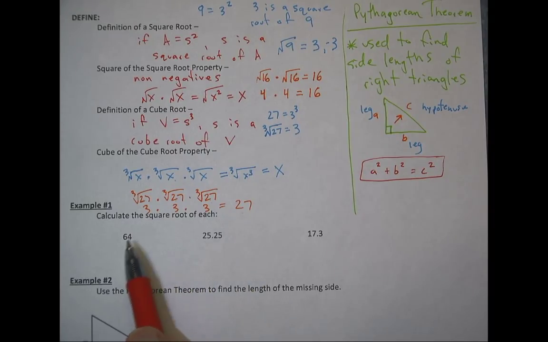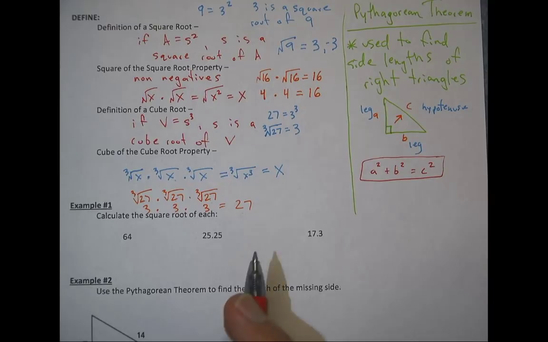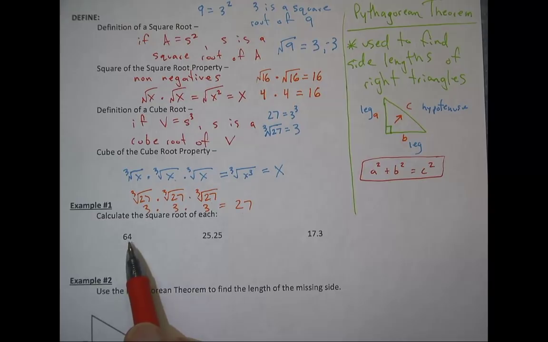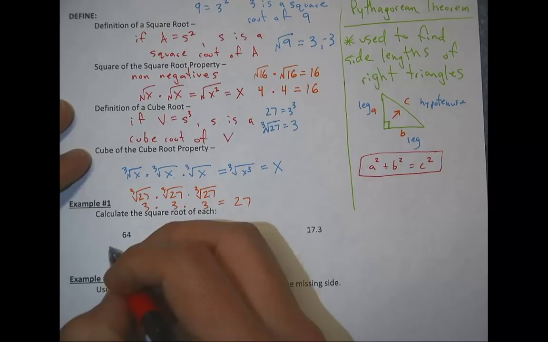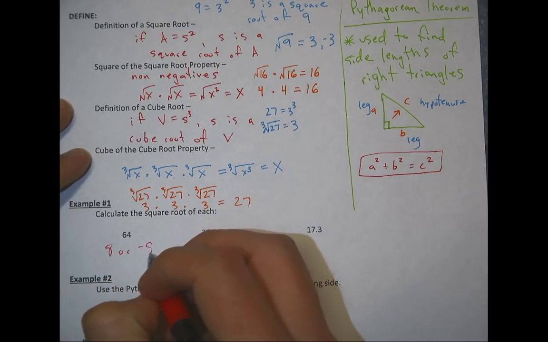So the square root of 64 is the number that when you square it, you get 64. So 4 times 4 is 16. 5 times 5 is 25. 6 times 6 is 36. What number times itself gets you 64? That would be 8. So it's 8 or negative 8.